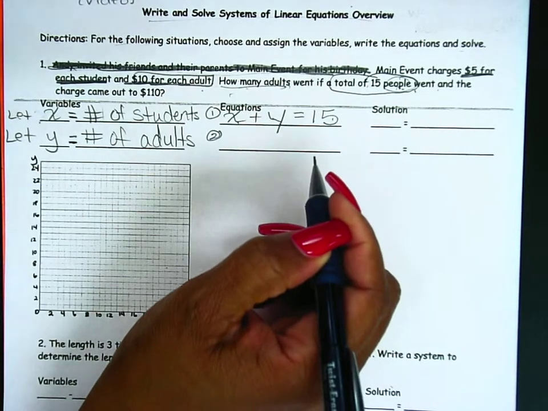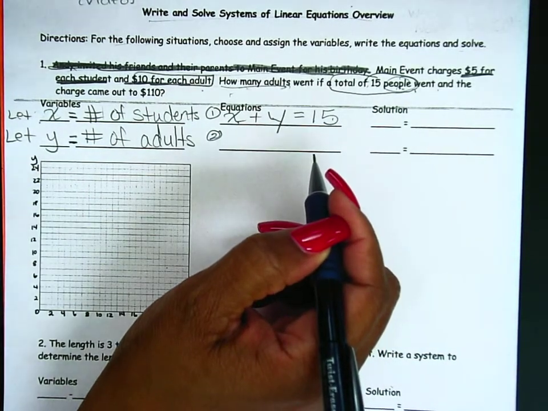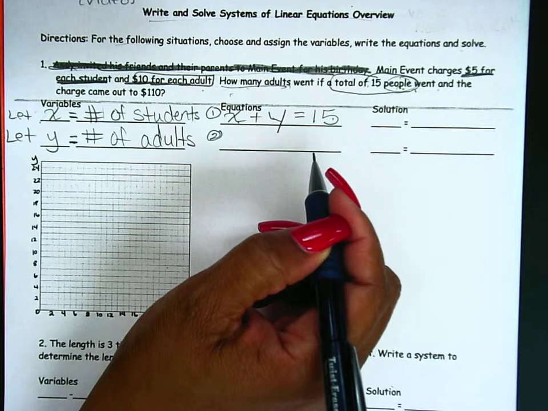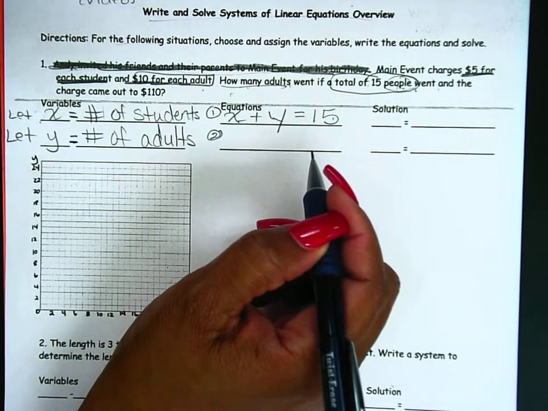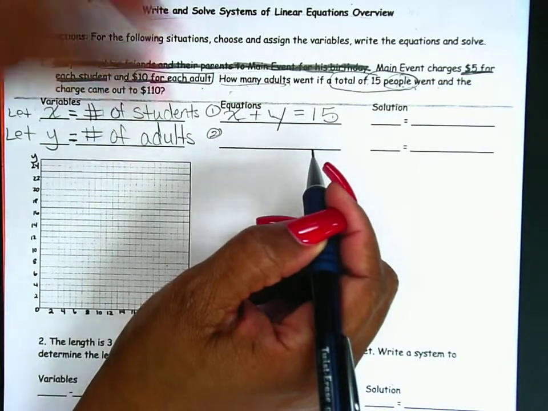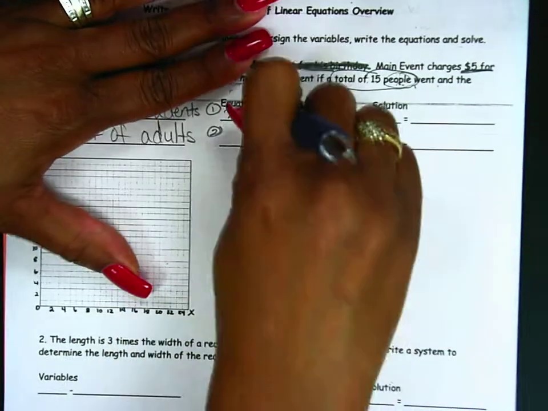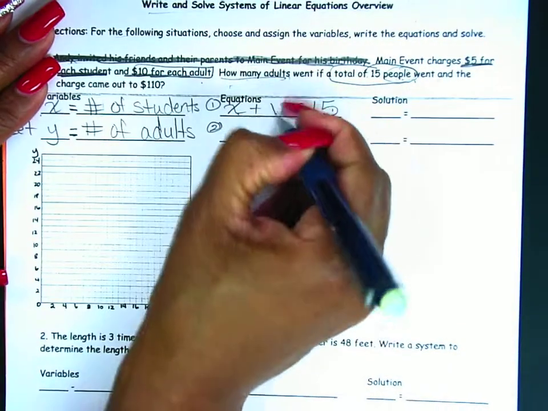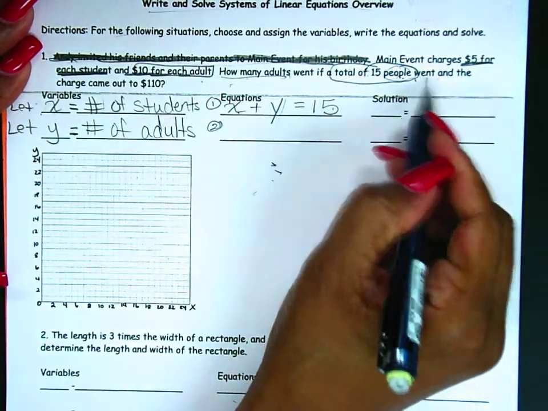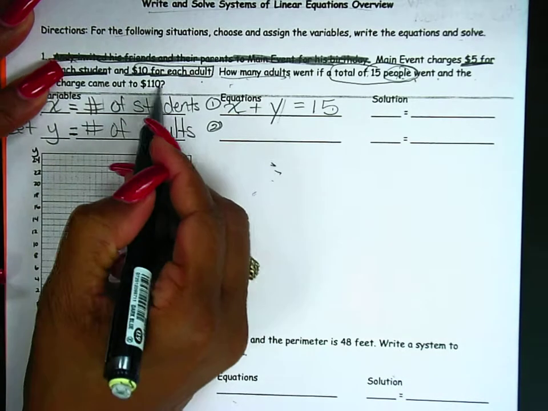Because remember, whenever you're doing systems, and we talked about that in class, when you're doing systems of linear equations with two variables, you're going to have two unknown, and you're going to have two equations. So that's where you're writing two. Okay? That's fine. So now, it said, continue to read, and the charge came out to $110.